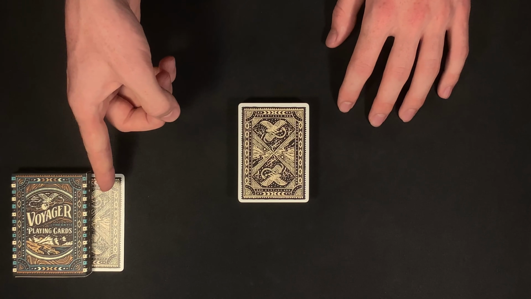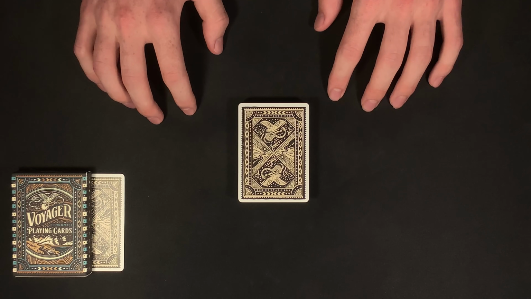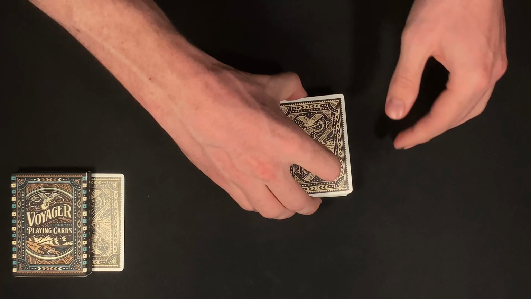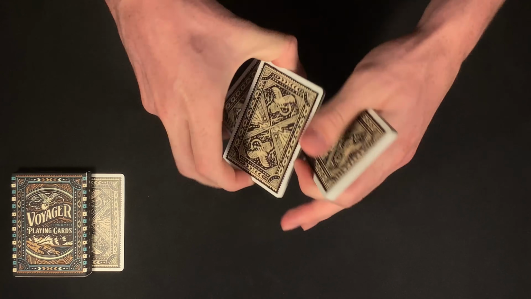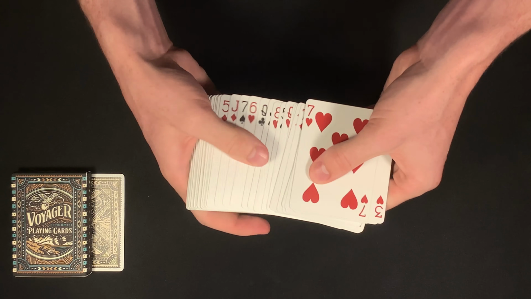Okay, so as you guys can see here, I have a card under the box, and this is my prediction. We're going to get to that later in the trick, but to start off, I'm just going to give the deck some cuts to randomize the order of cards, and I could show my spectator that the cards in this deck here are mixed up.